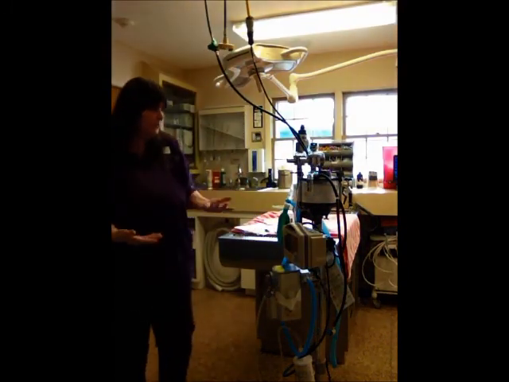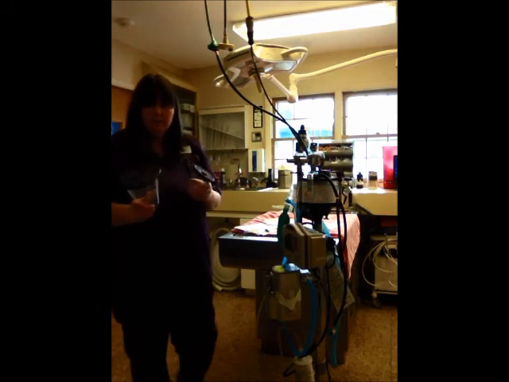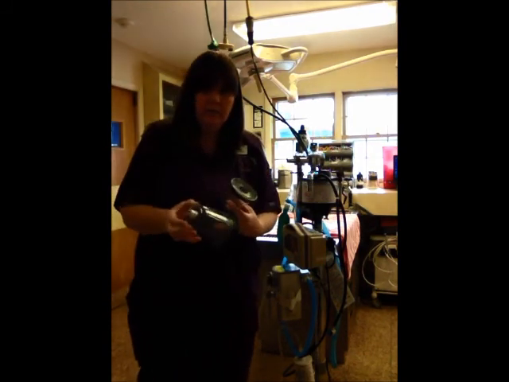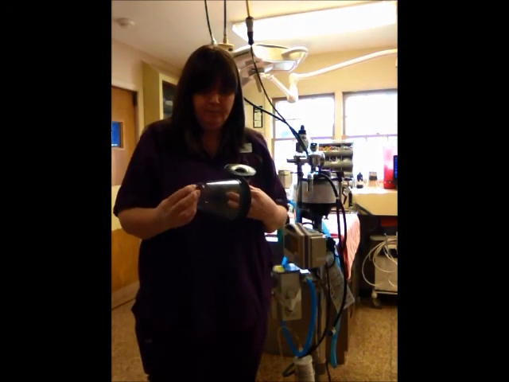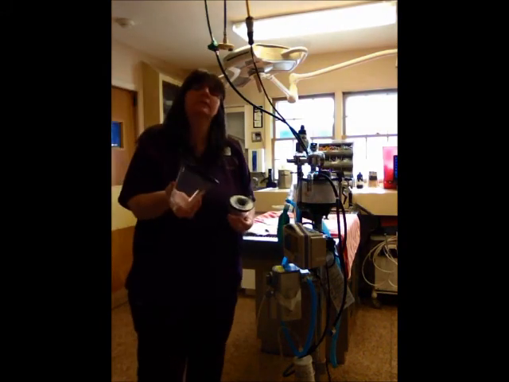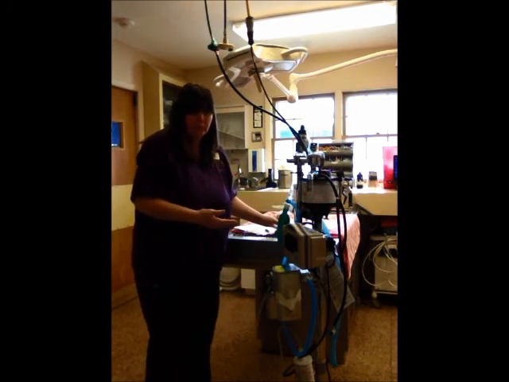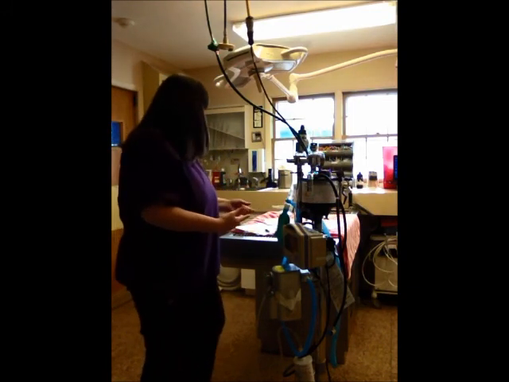Some of the other things that we'll use for inducing anesthesia will be possibly a mask if the patient isn't down enough for intubation. You have the cat or small animal mask and a larger dog or small animal mask. They can also be used to help the patient breathe if they're having difficulty while they're here.